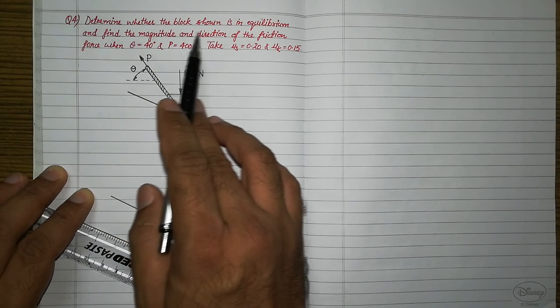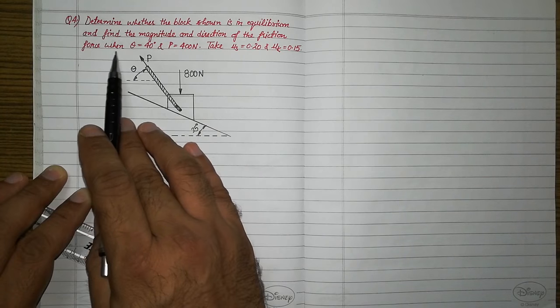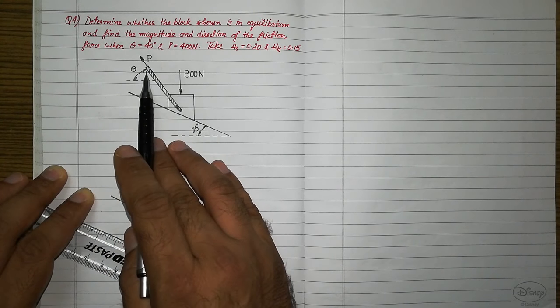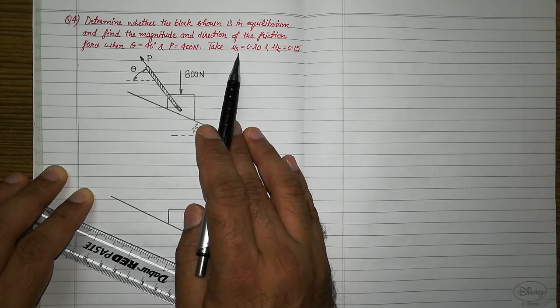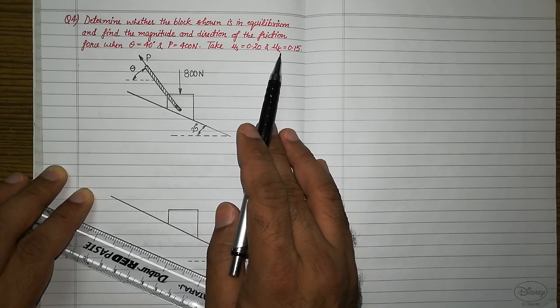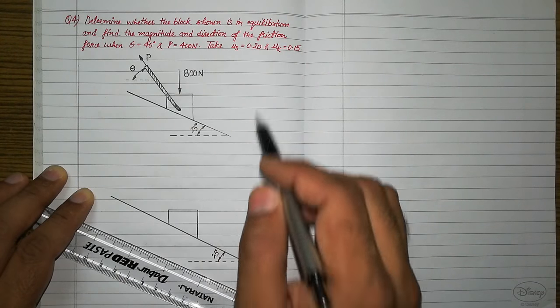Determine whether the block shown is in equilibrium and find the magnitude and direction of the friction force when theta is 40 degrees and P is 400 Newton. Take coefficient of static friction as 0.2 and coefficient of kinetic friction as 0.15. So we are given one situation.